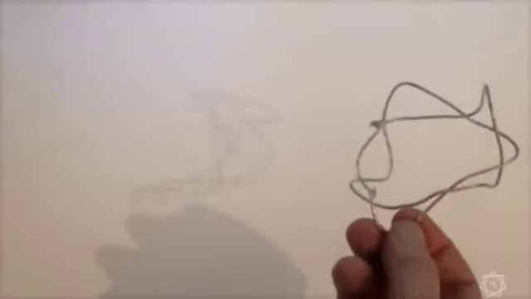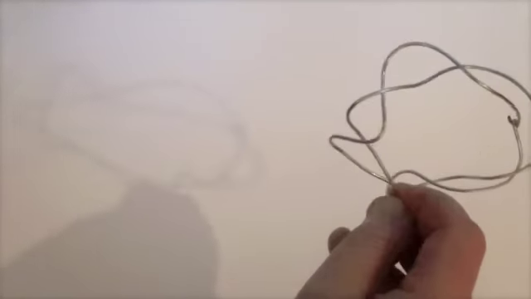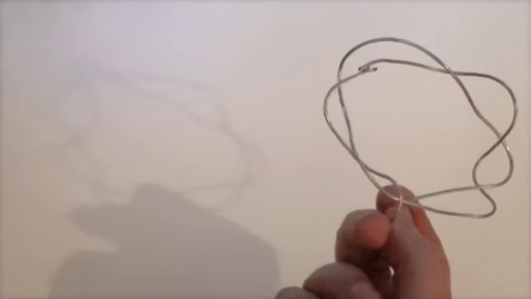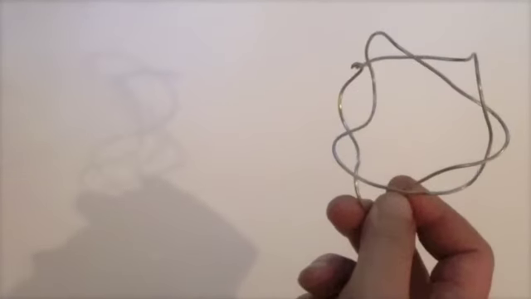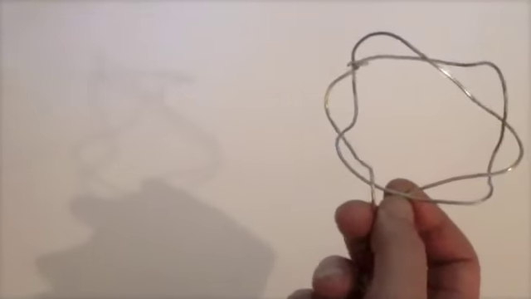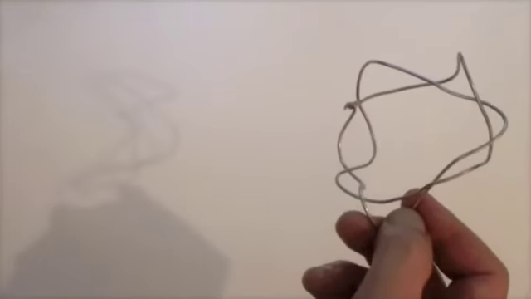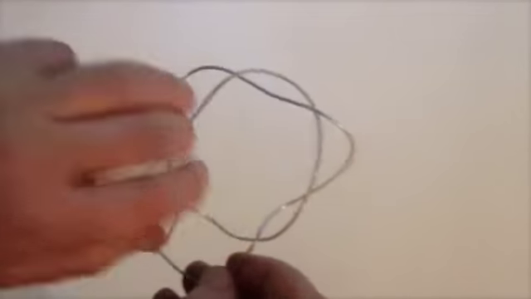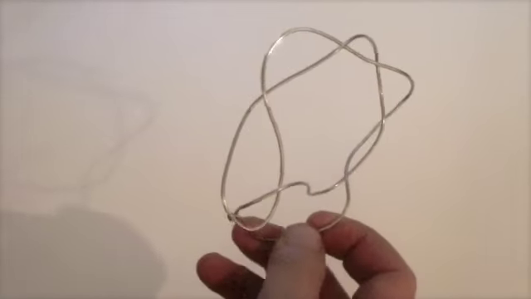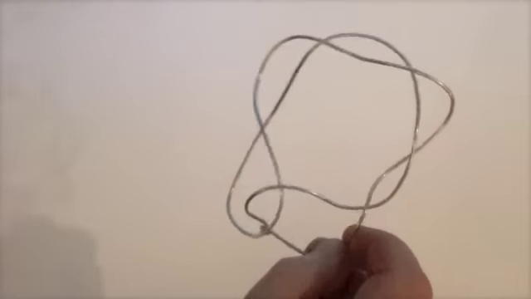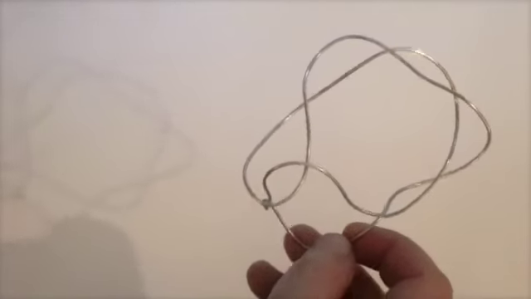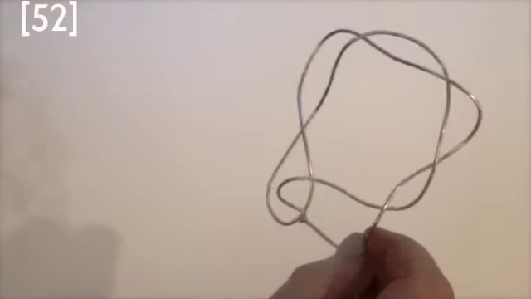And in this case, the symmetry is hard, because I'm bending wire with my hands, and so it's hard to get the same curve twice. Second knot with 7 crossings, Conway notation 5, 2.